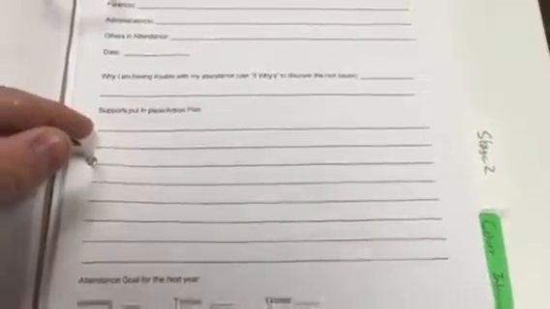Then the supports put in place in the action plan. What are their goals for the year? How many absences? How do they want to improve things? And then who they select as their educational counselor for the weekly meetings. Sign it. Here are the logs.